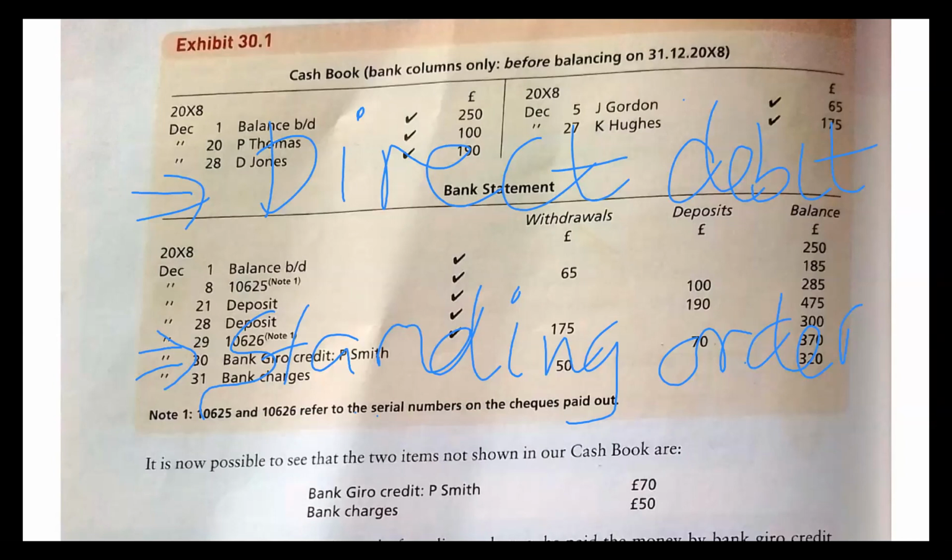It's the people you owe who are ordering the bank, and then you authorize that it is happening. With a standing order, you tell the bank, please, can you do this? Did you get that? Yes, it's clear, sir. The difference is very clear.